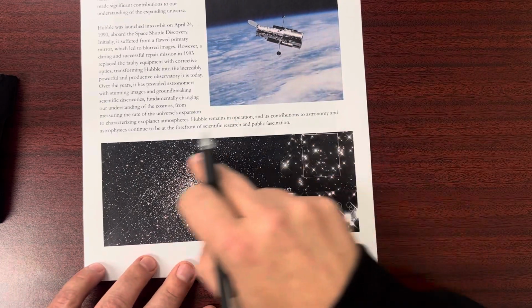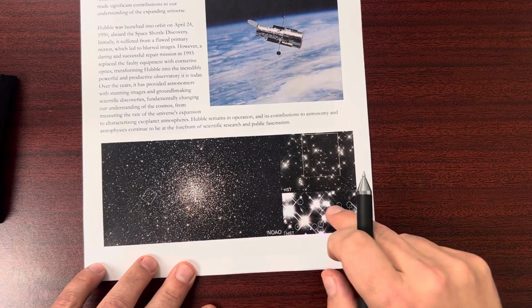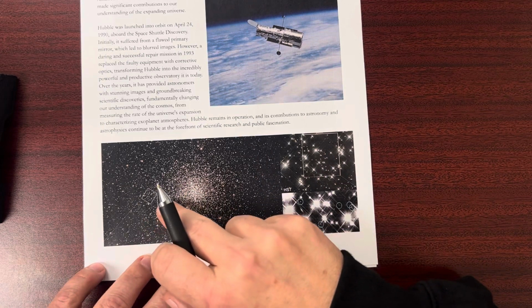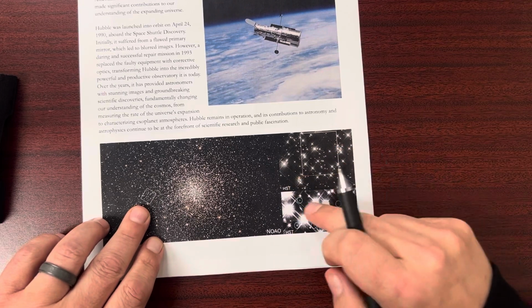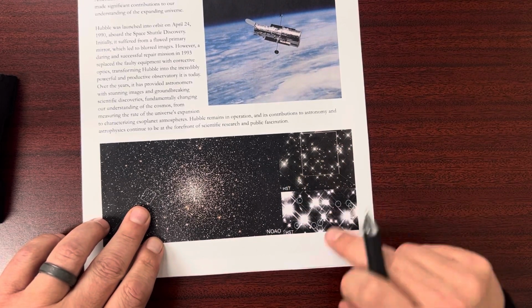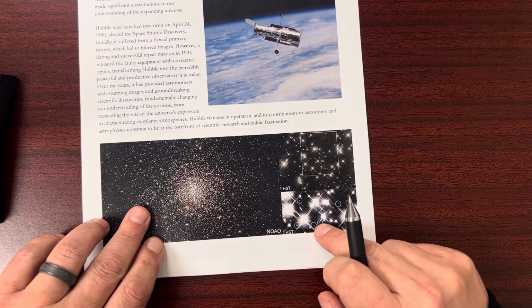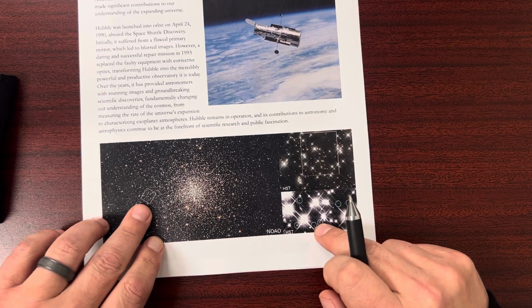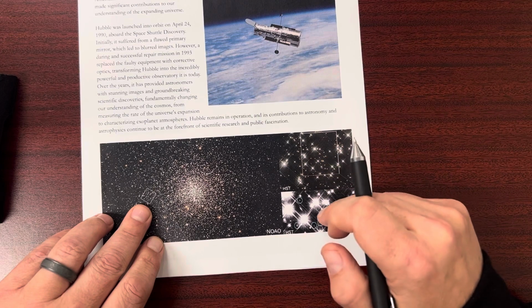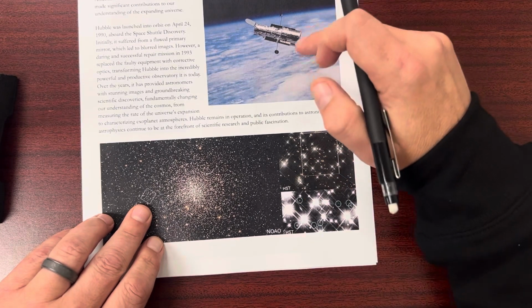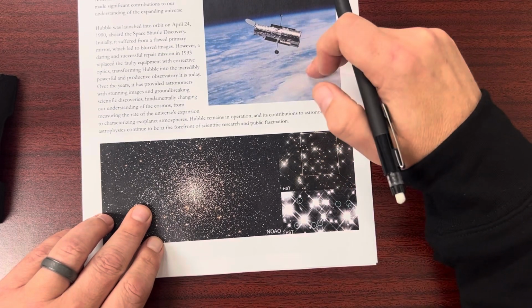Now, what you're seeing here is a star field, and in this particular star field, Hubble is looking at these tiny little dots. Those are all white dwarf stars. We weren't able in the past to view some of these white dwarf stars with ground-based telescopes.